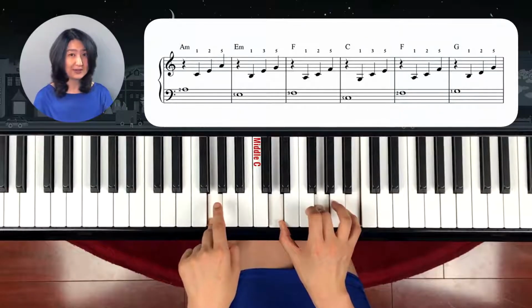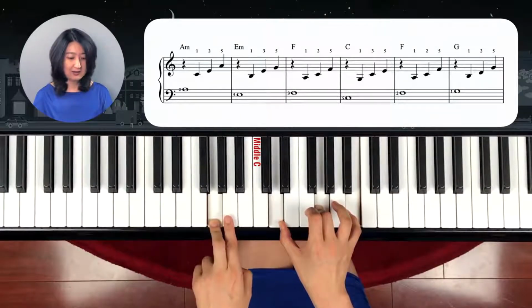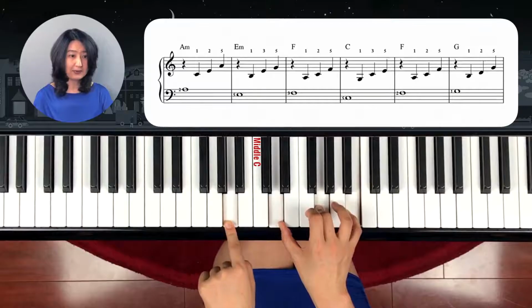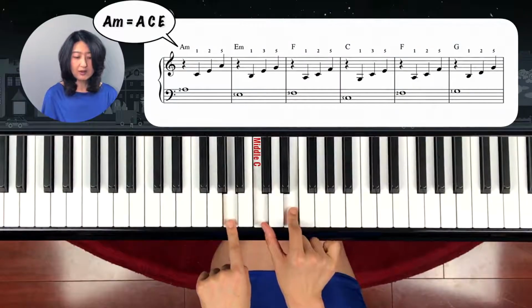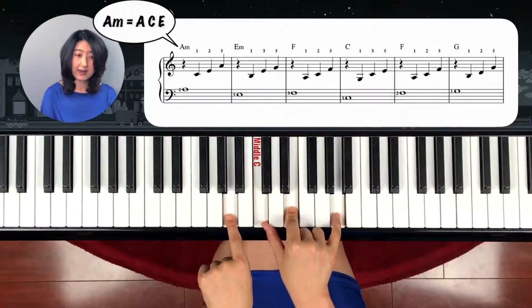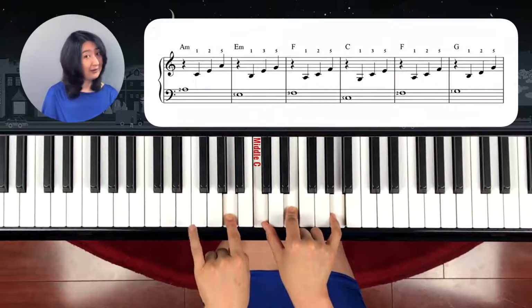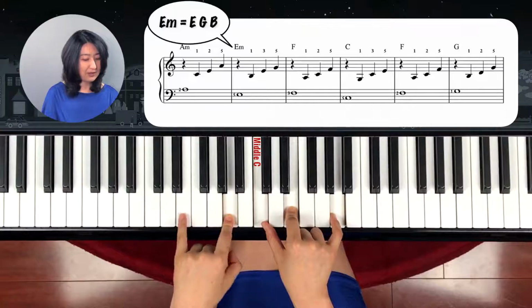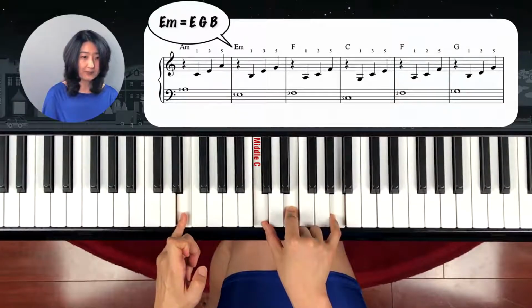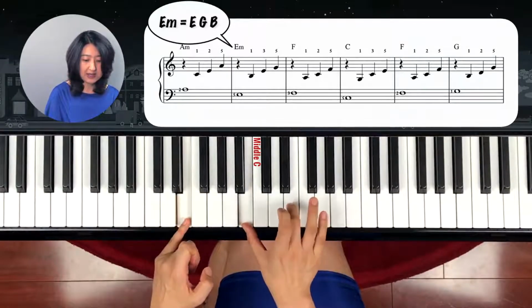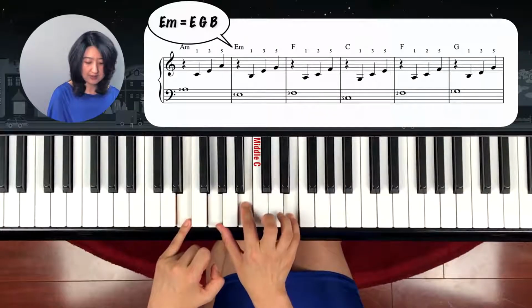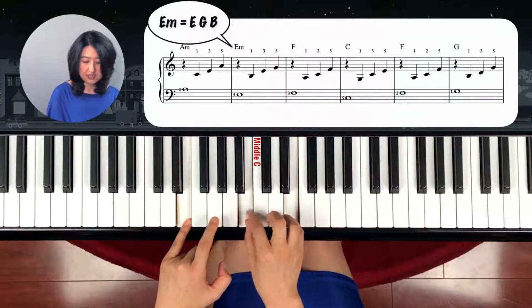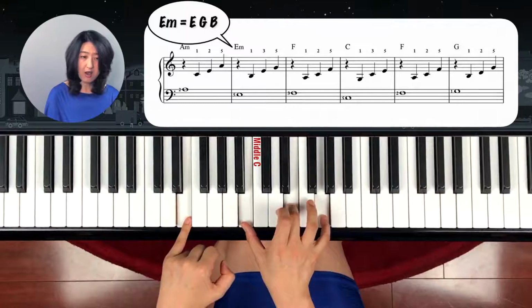And move into the third line, A minor. The left hand plays the A and the right hand plays the C, E. So literally an A minor chord, and then you repeat the A again. And the next one, E minor. So the left hand plays the E and the right hand plays B, E, G. So instead of going like this, you skip this G and play it up here.